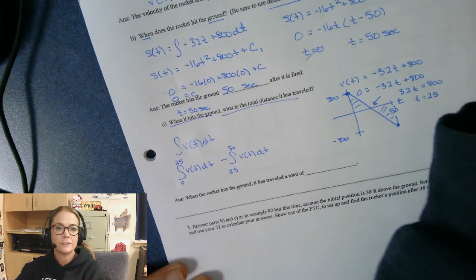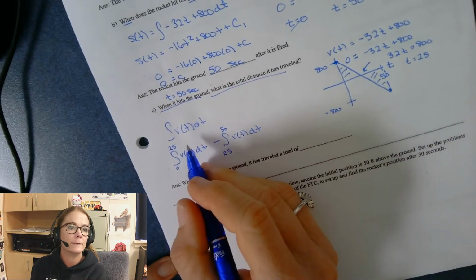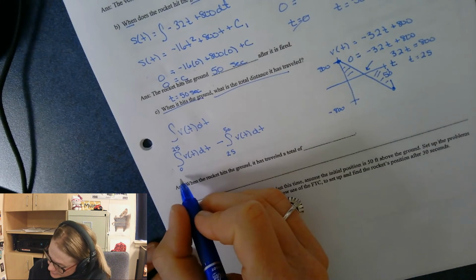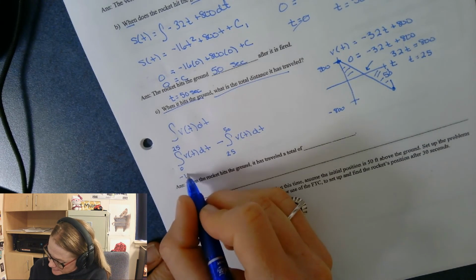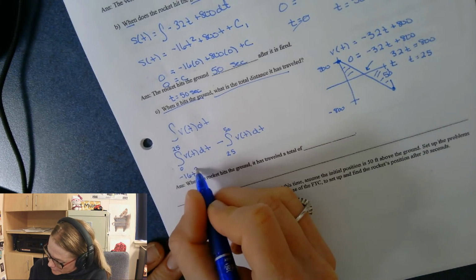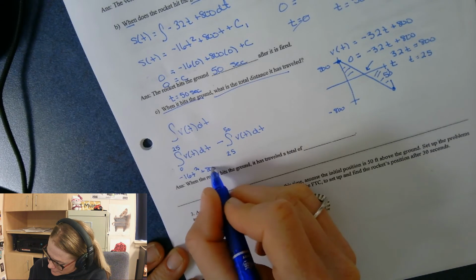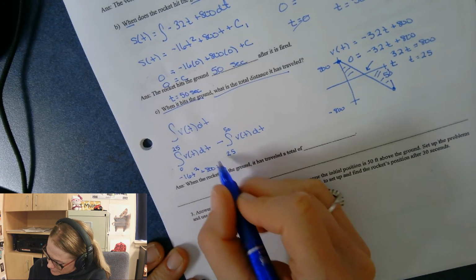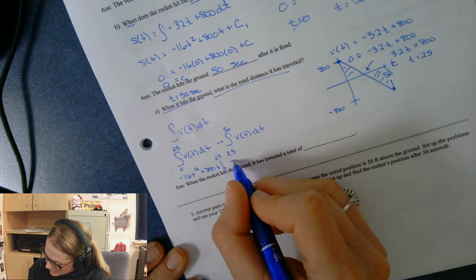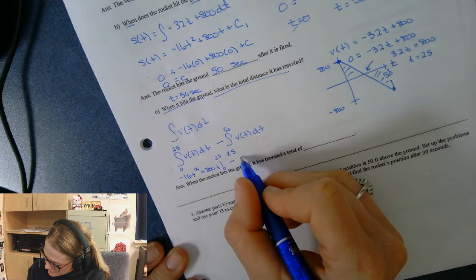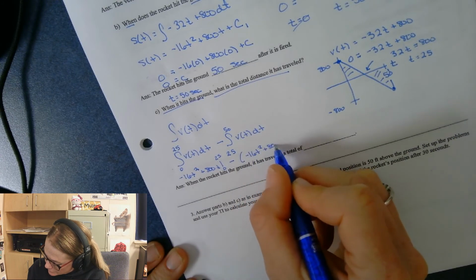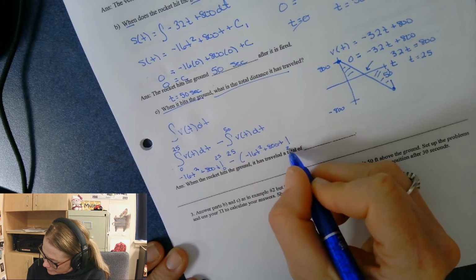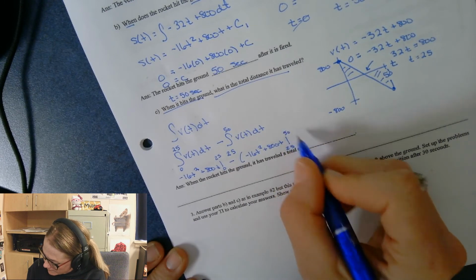All right, and let's just show this in action here. So v of t integrates up to negative 16t squared plus 800t from 0 to 25, minus negative 16t squared plus 800t from 25 to 50.